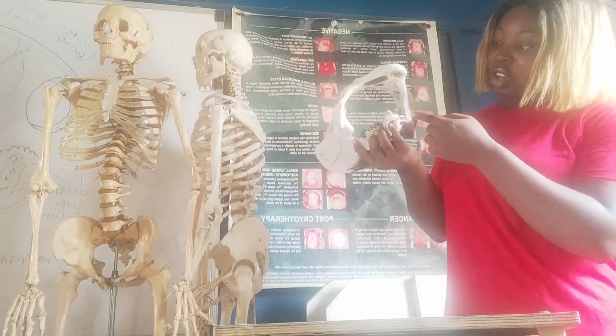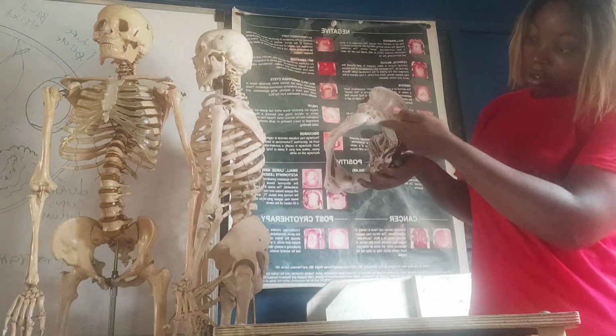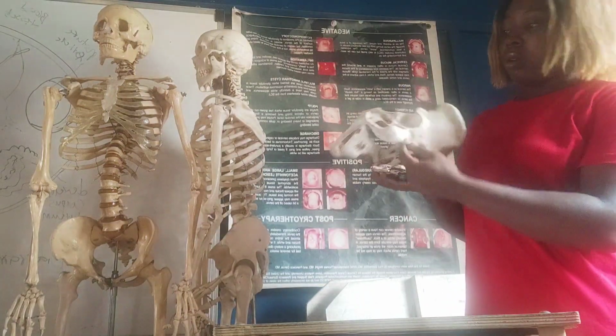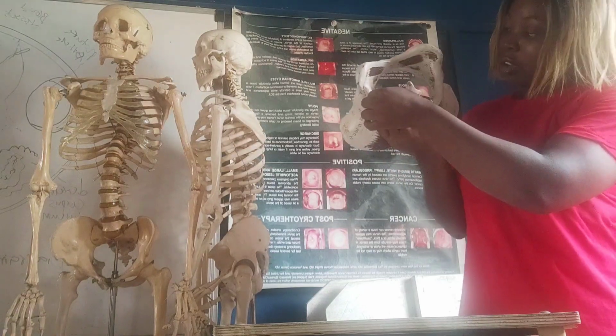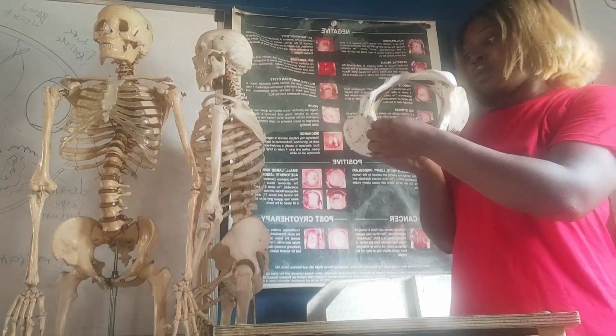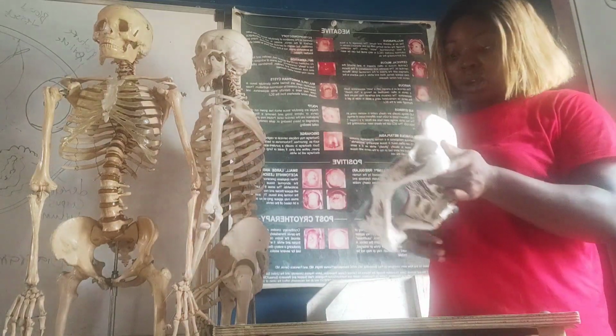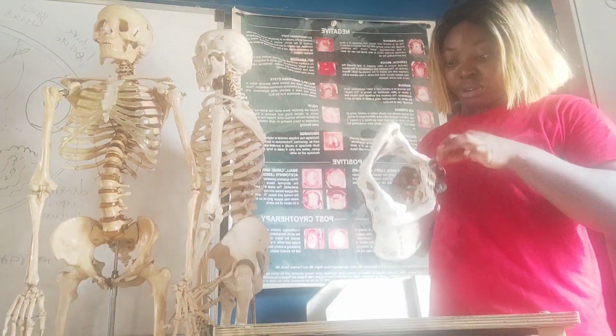And we have the ischial spine. It's not well protruded here, but you can see it on this other side. And we have the greater sciatic notch.